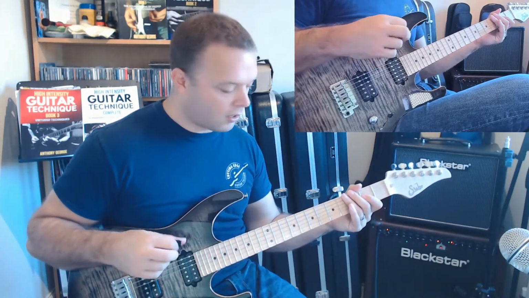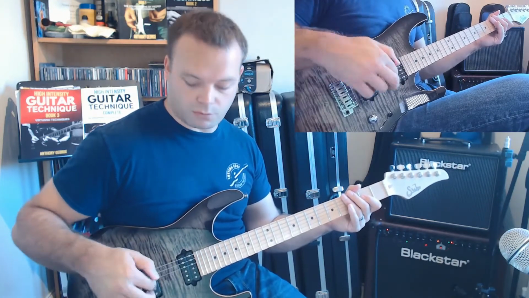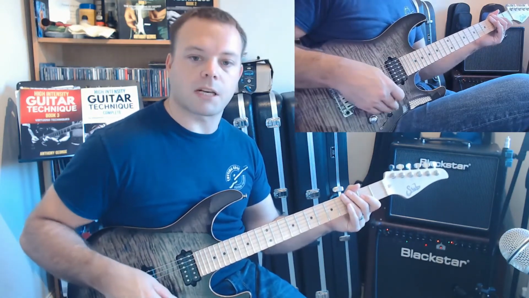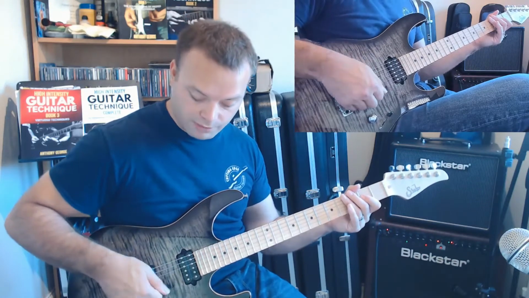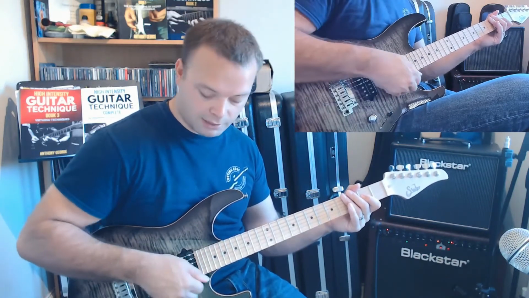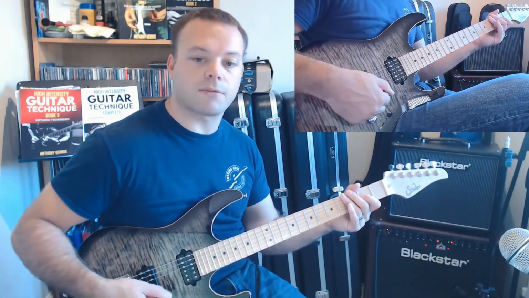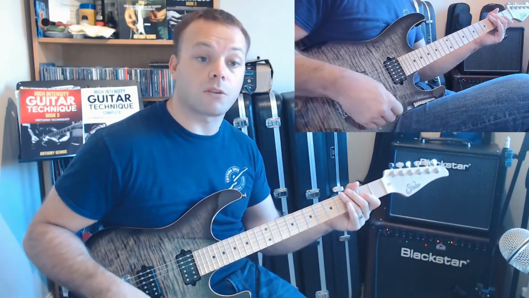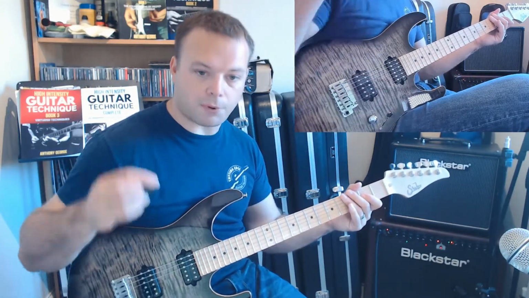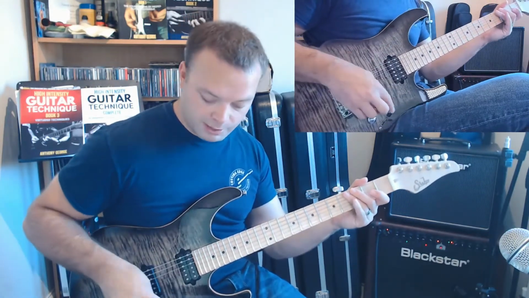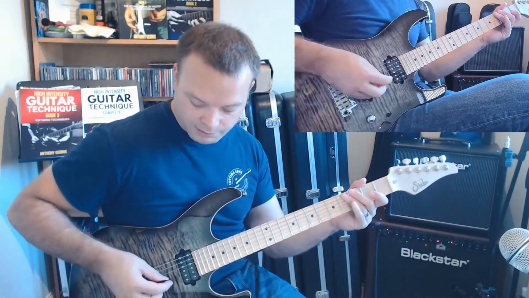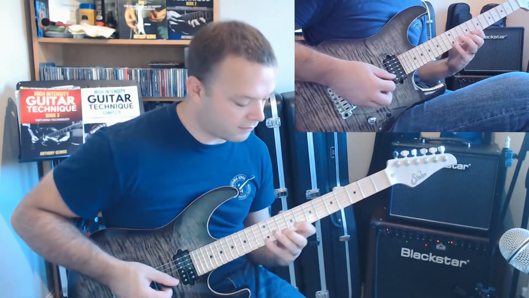Okay, I would urge you to try different pickup selections to see what you prefer. Obviously, if you move your pick up and down the length of the string, you're going to get different tones. Experiment and see what sounds good to your ears. So if I play example 4 up to tempo on my neck pickup, I might just drop it back to my back pickup so we can see a tonal difference.